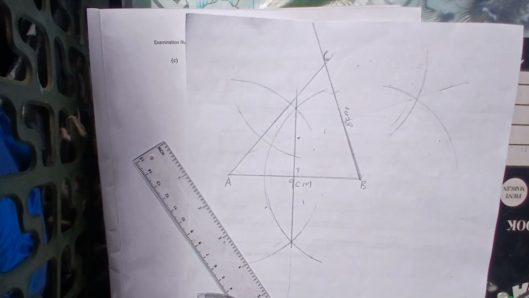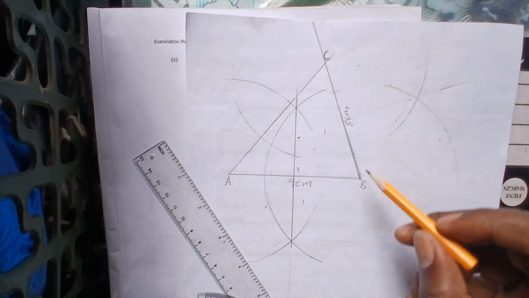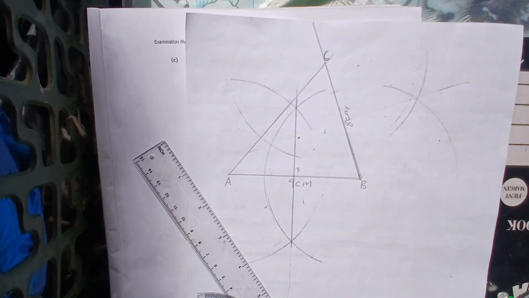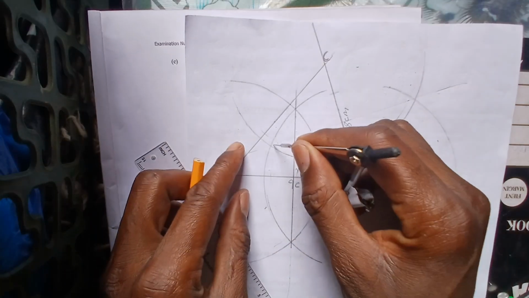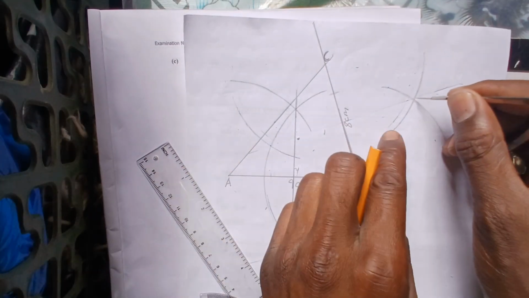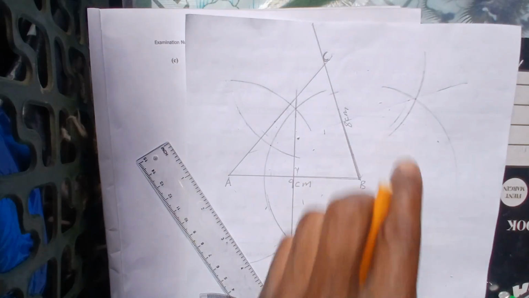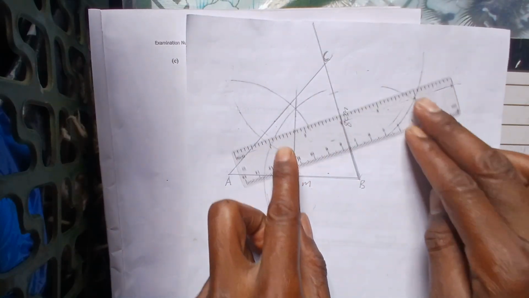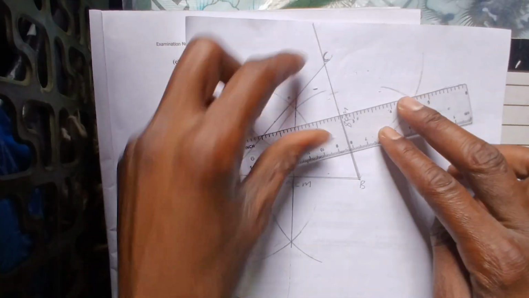So where they are meeting, the bisector of BC is here and here. We can make small holes here, like this, so that we won't make a mistake. We can measure now.